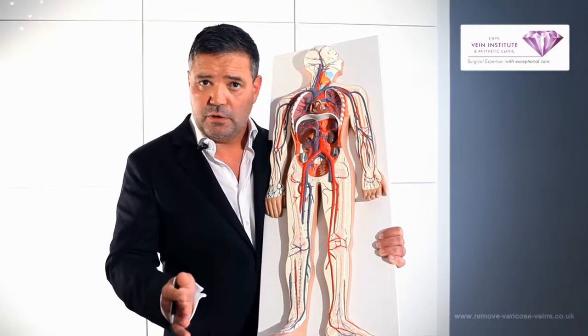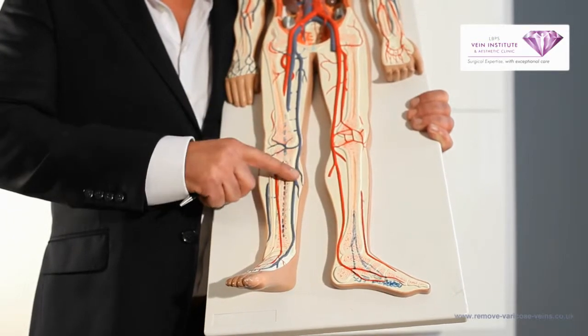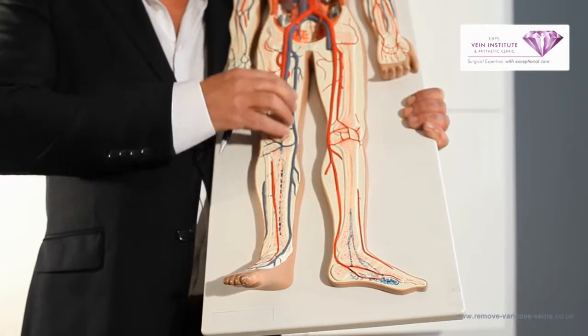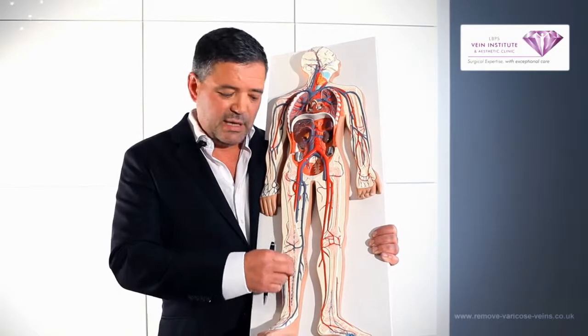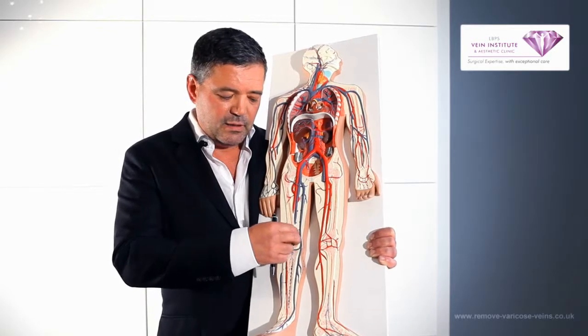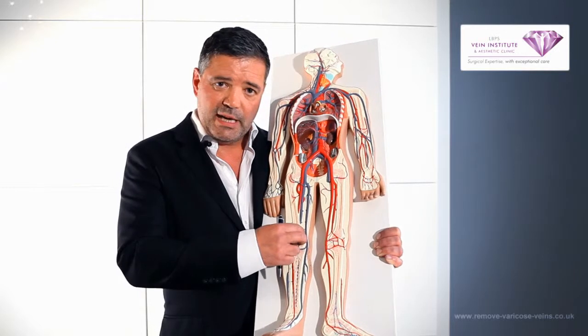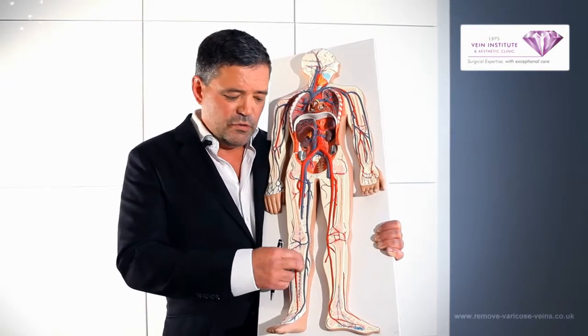Standing blood is very prone to clotting, and moreover, through the overload of the lower leg with venous blood, the deep venous system will distend over time, and by distending, the valves won't close any longer. So in the end, we can have a deep venous problem which we can't cure any longer.